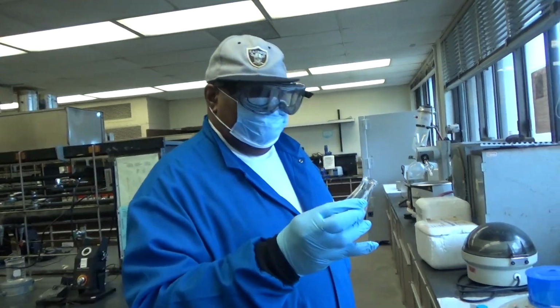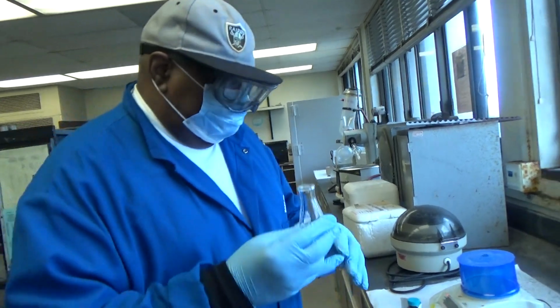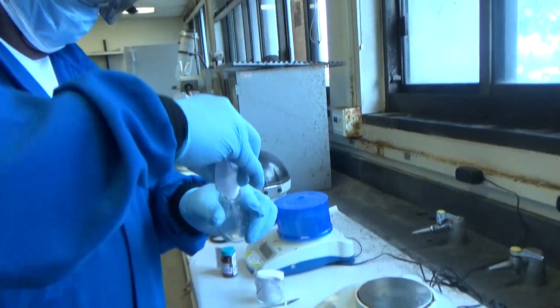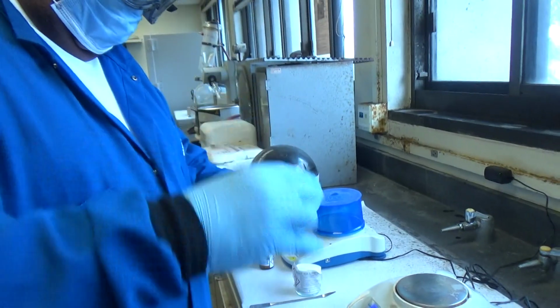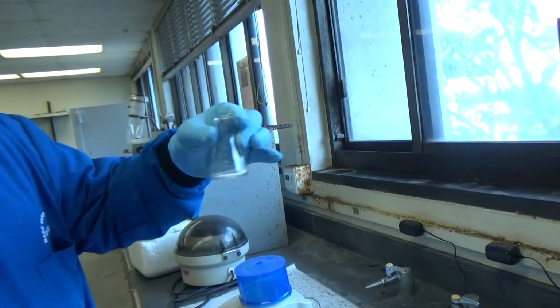So now we are going to use an Erlenmeyer flask. We are going to add impure benzoic acid to the Erlenmeyer flask.